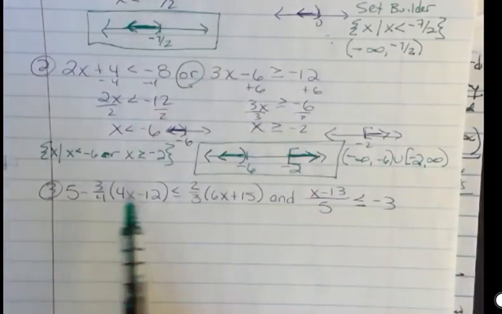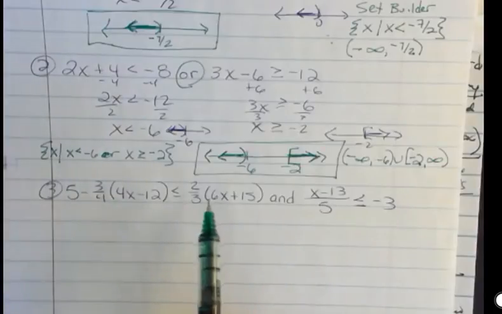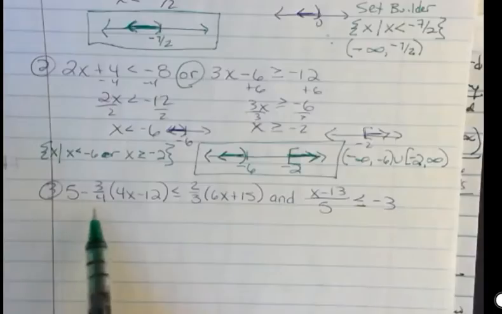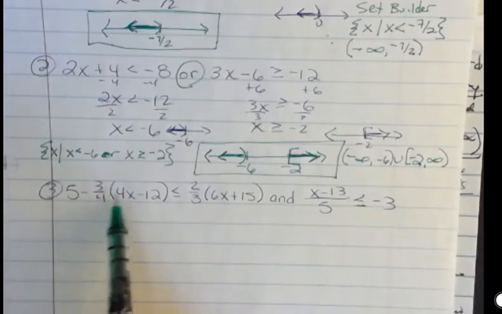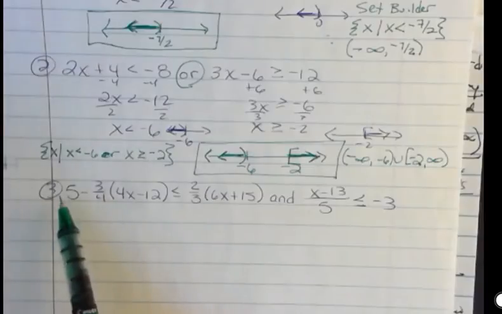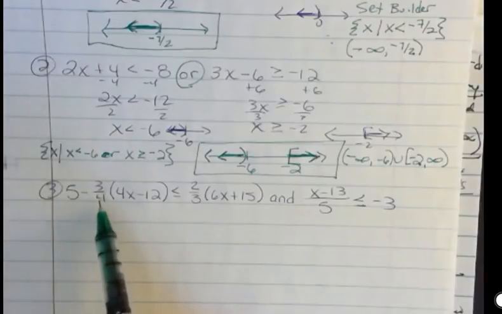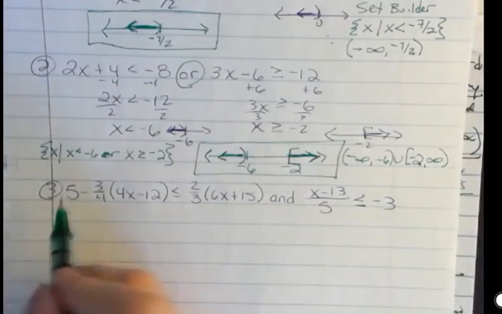But just like an equation, if I wanted to, I could find an LCD and then multiply everything by the LCD. Remember that this number would also get multiplied by the LCD, and we would not multiply inside the parentheses. So if I wanted to multiply everything by 12, which is the LCD, I would say 5 times 12, 3/4 times 12, and 2/3 times 12, not inside the parentheses. But I'm not going to do that because I don't need to.